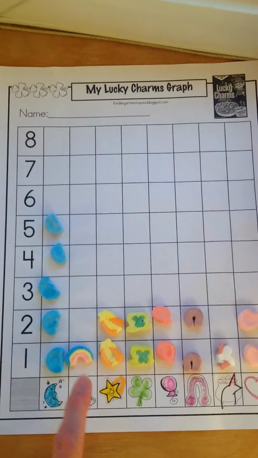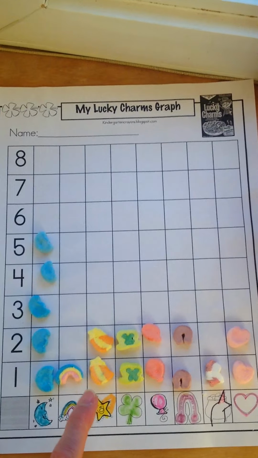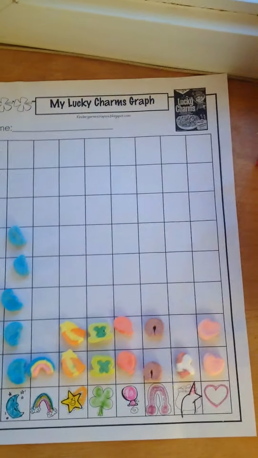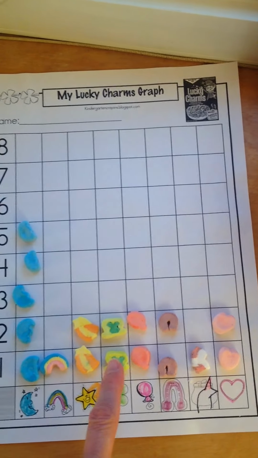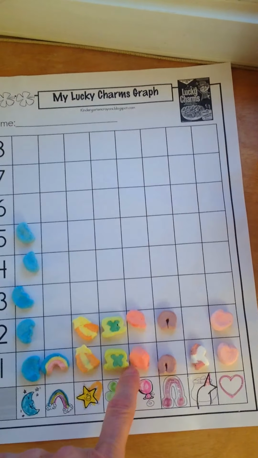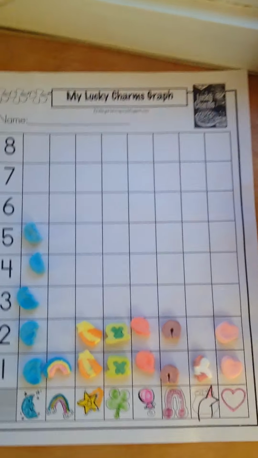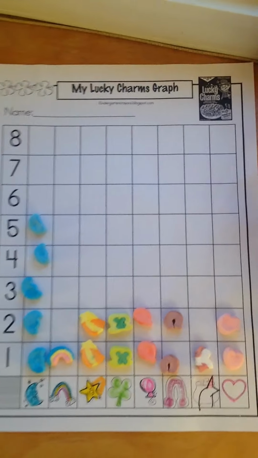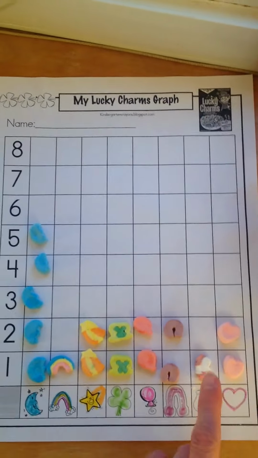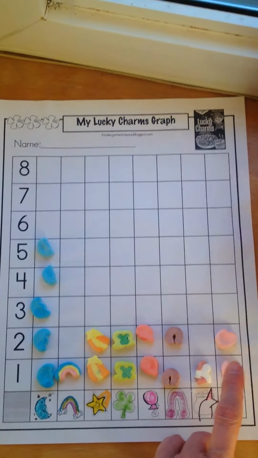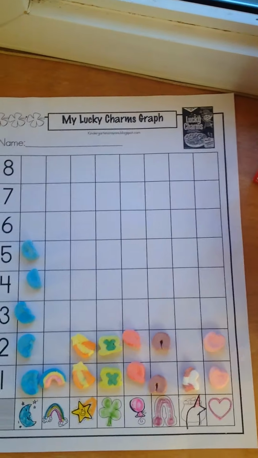1. How about shooting stars? How many do we have? 1, 2. And I see we have 2 shamrock hats and 2 balloons. 1, 2. We also have 1, 2 horseshoes. We only have 1 unicorn. And how many hearts do we have? 1, 2. All right, back to our bowl.